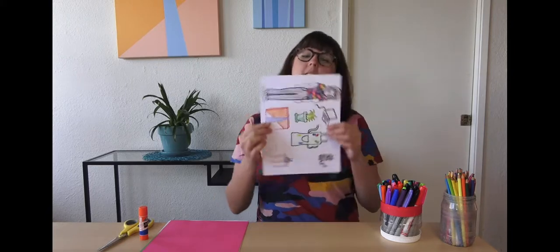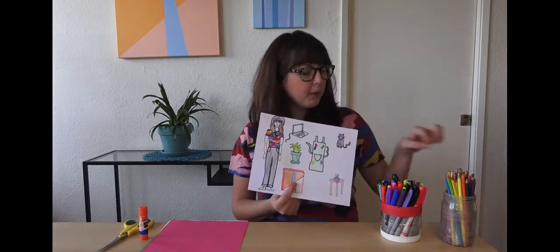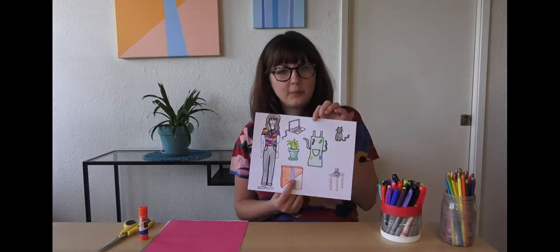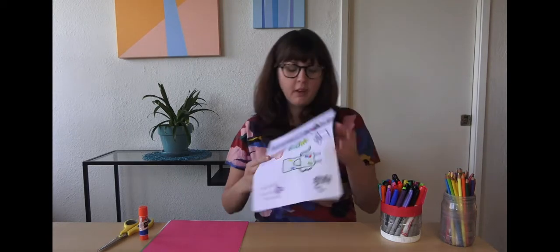To finish off my portrait, I added some colour, just using some colouring pencils and some different coloured markers. I combined them both to get some different effects you can see here. And finally, if you would like to do one extra step, you can follow along with me.